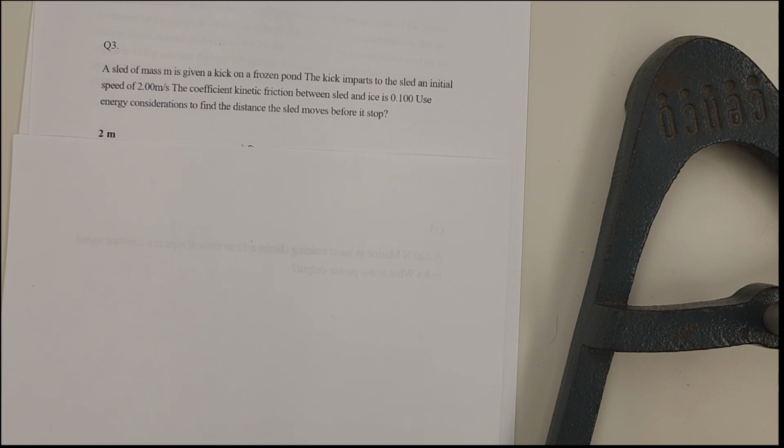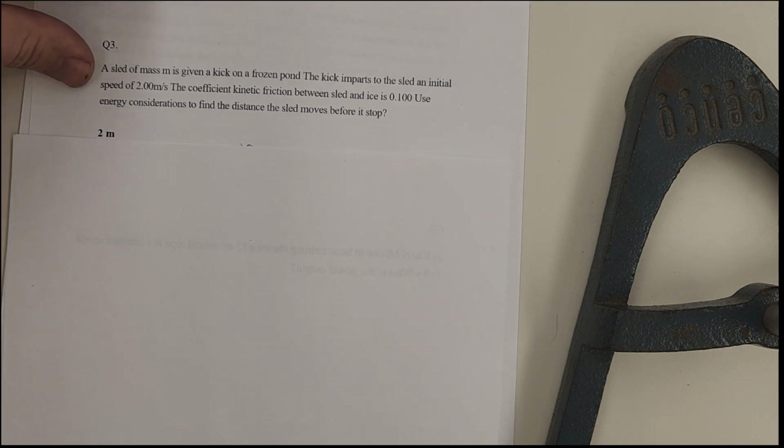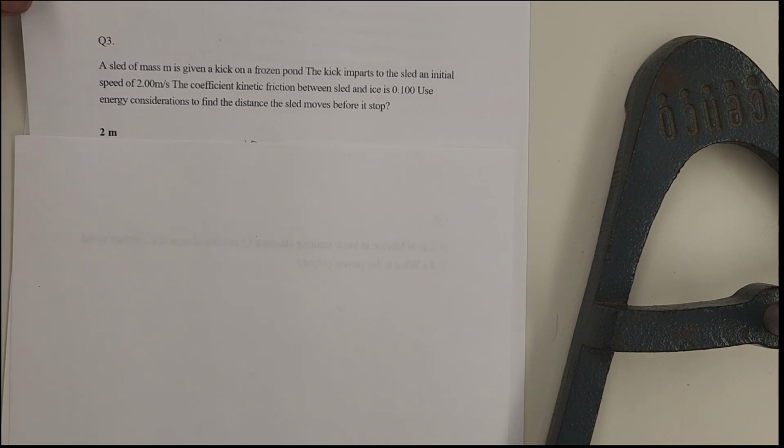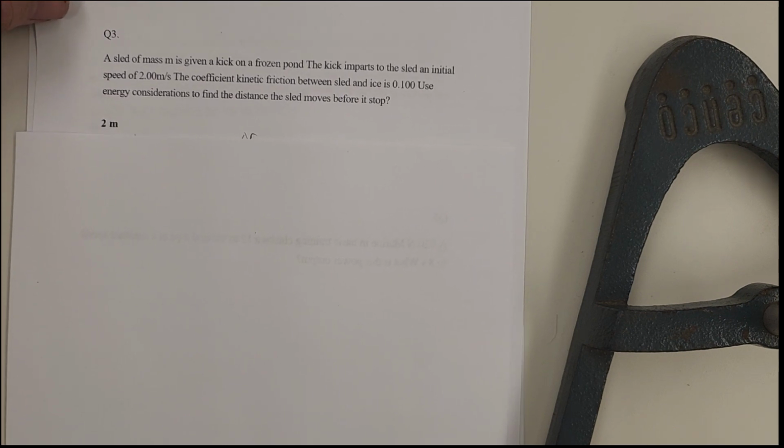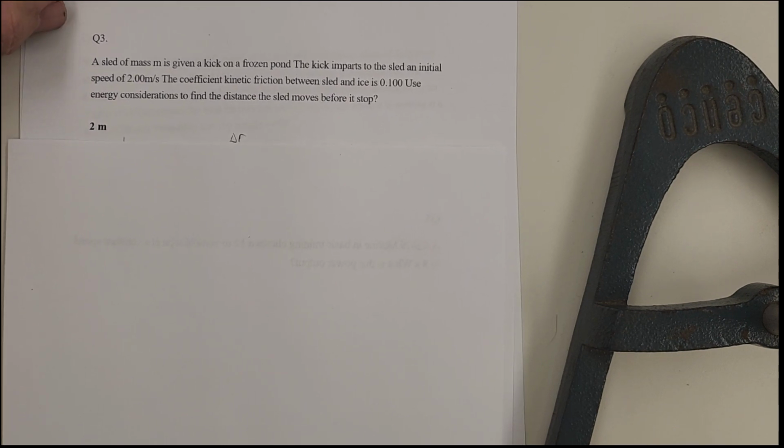There's a coefficient of kinetic friction between the sled and the ice. That's our mu of 0.1. Use energy considerations to find the distance the sled moved before it came to a stop. I know you could use kinematics on this and determine the deceleration of the sled, and from there figure out the change in x, but I want you to use energy, this being the energy chapter.